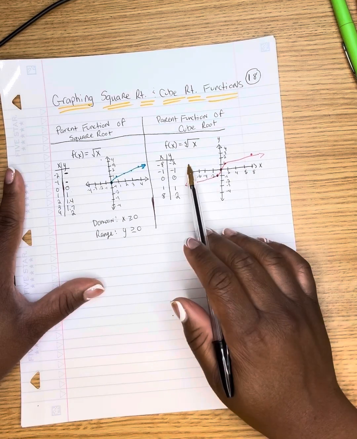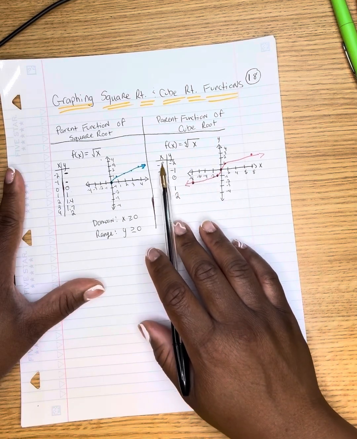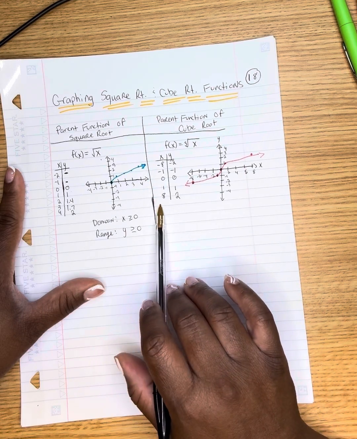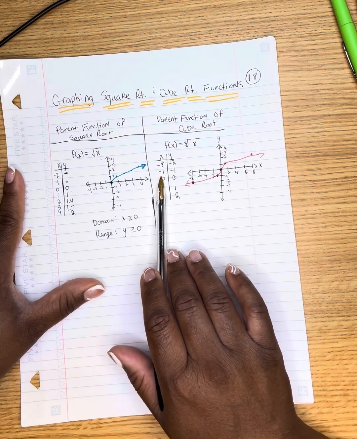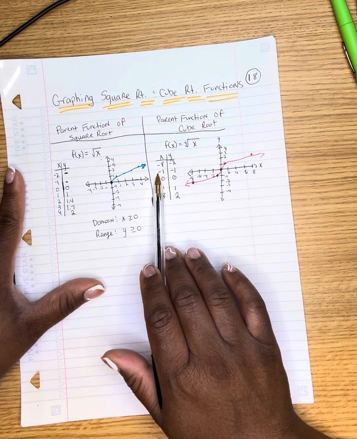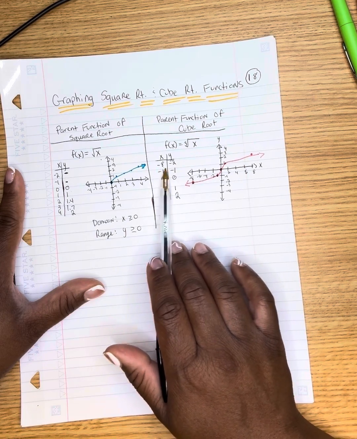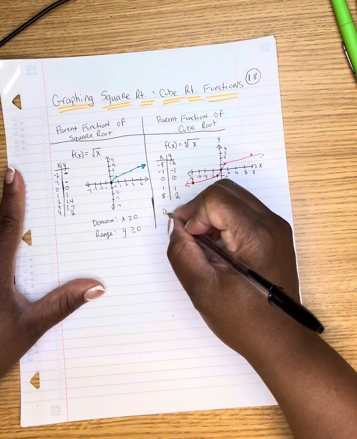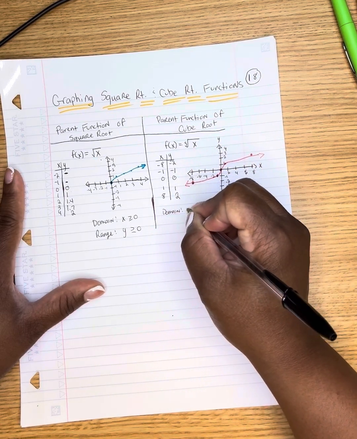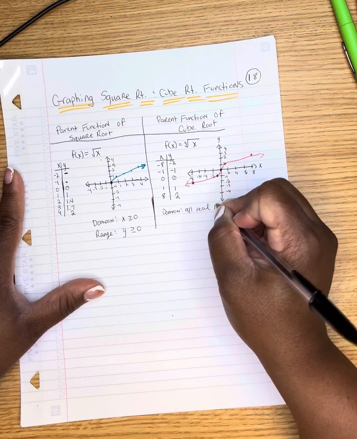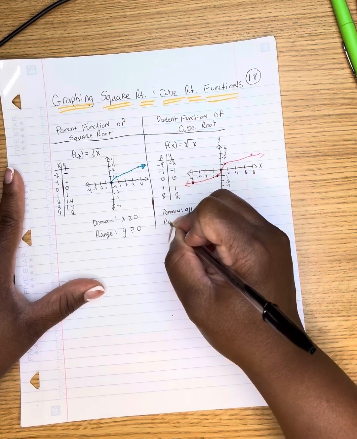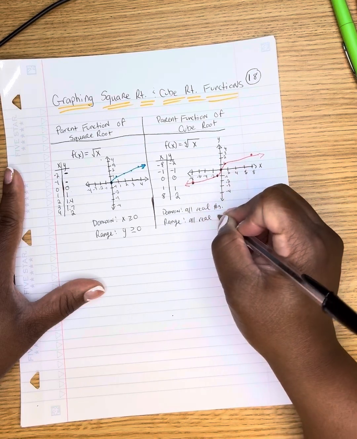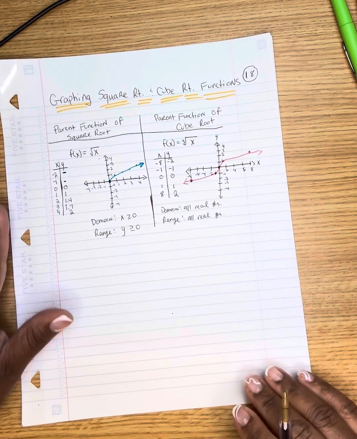Now, when we look at the cube root of x, there are no limitations on our x and y. Nothing gives us errors. We have negative numbers. We have positive numbers. And if we wanted to look in between -8 and -1, we would find decimals here. Okay, so this would be all real numbers. So our domain is all real numbers, and our range is all real numbers, okay?